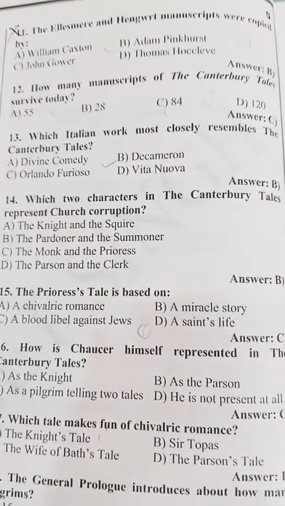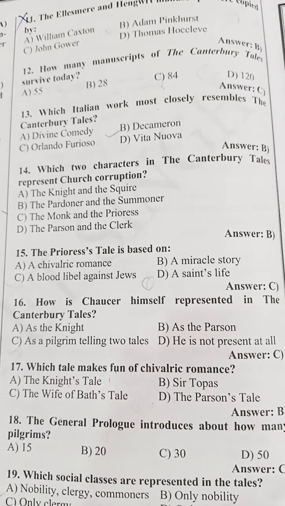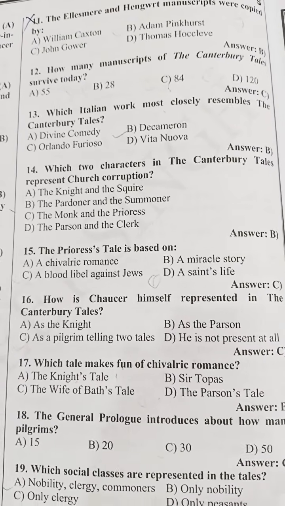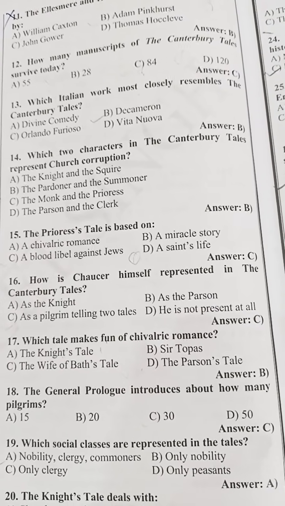Okay, the next question, number 12. How many manuscripts of the Canterbury Tales survive today? So the answer is C, 84. Which Italian work most closely resembles the Canterbury Tales? So the answer is B, Decameron. As we know, the Canterbury Tales' source is Boccaccio's Decameron. So the answer is B.